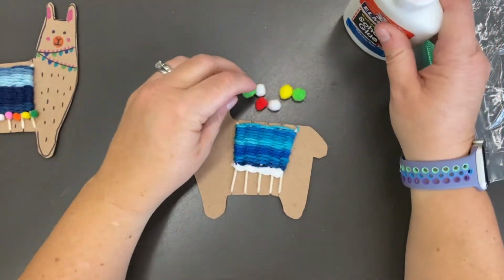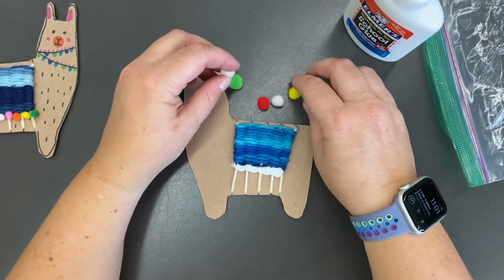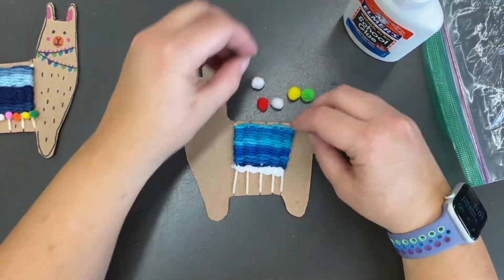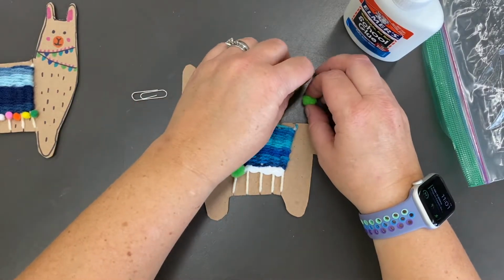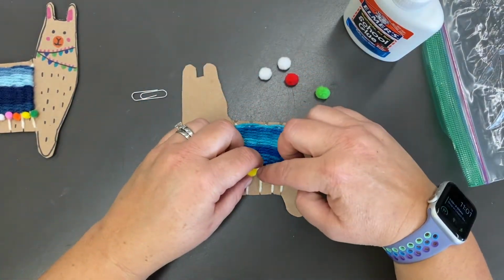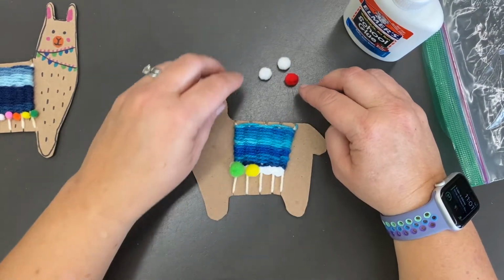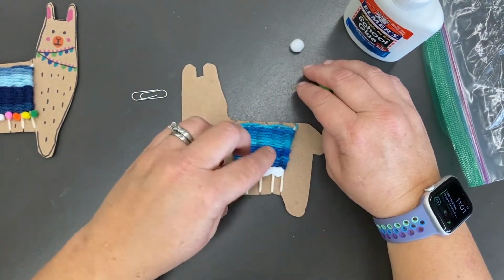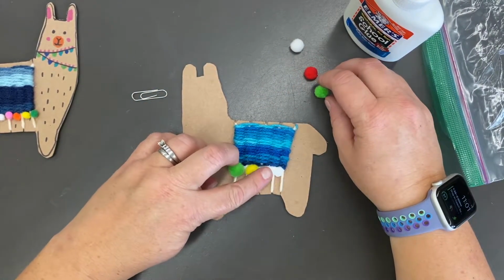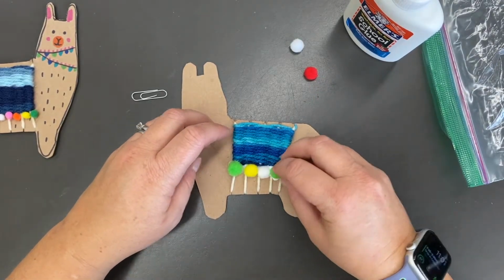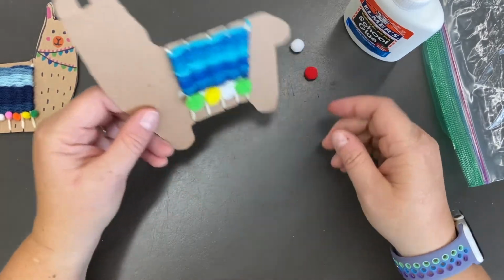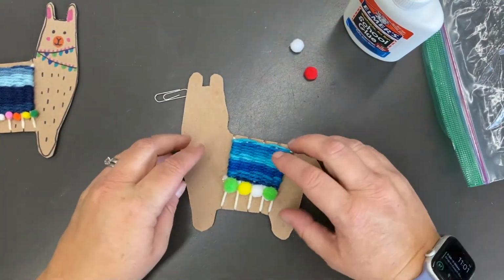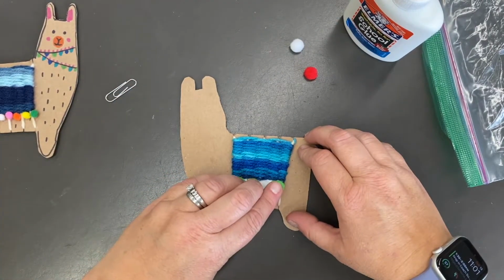I'm putting quite a lot of glue down there so that I can put the pom-poms on my llama. Now I don't need to use all of the ones that came with my bag. I can choose how many I want to use. That's up to you. So go ahead and put on the pom-poms for your llama. We're going to leave those warp strings right where they are because we wouldn't want that to come off. We don't want our weaving to all come unraveled.